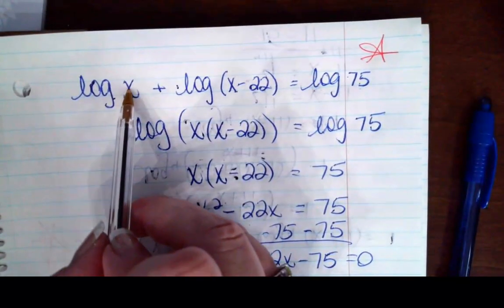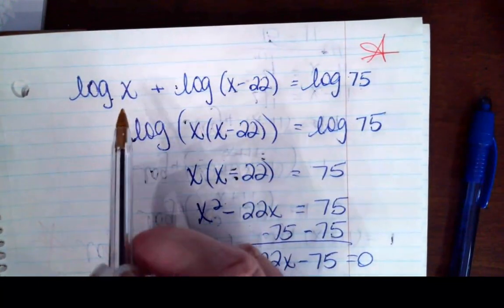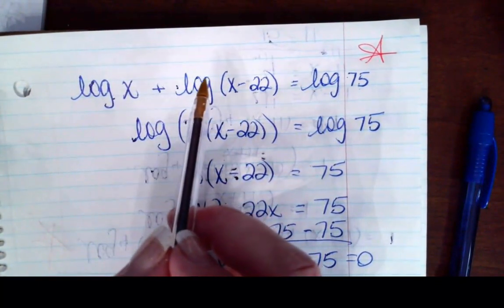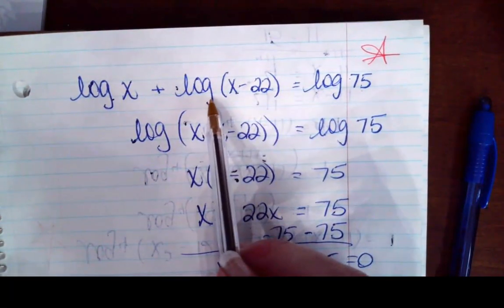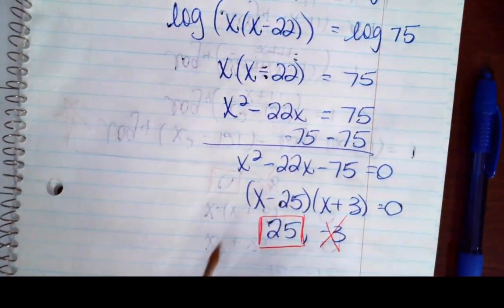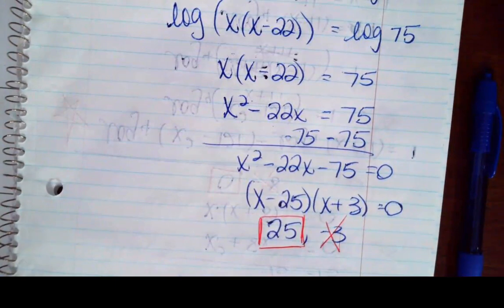Well, as soon as I plug in a negative 3 here, it's gone because the log of negative 3 does not exist. So that is already gone. If you were in doubt, then negative 3 minus 22 is negative 25. Doesn't work. Okay, so you've got a single solution, and it is 25.